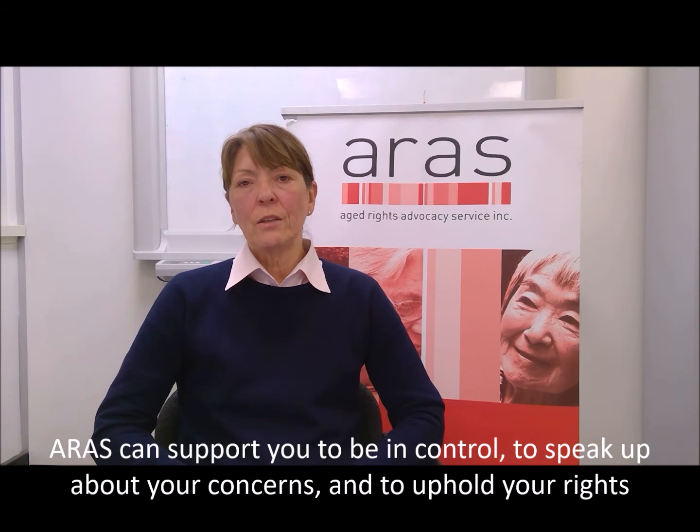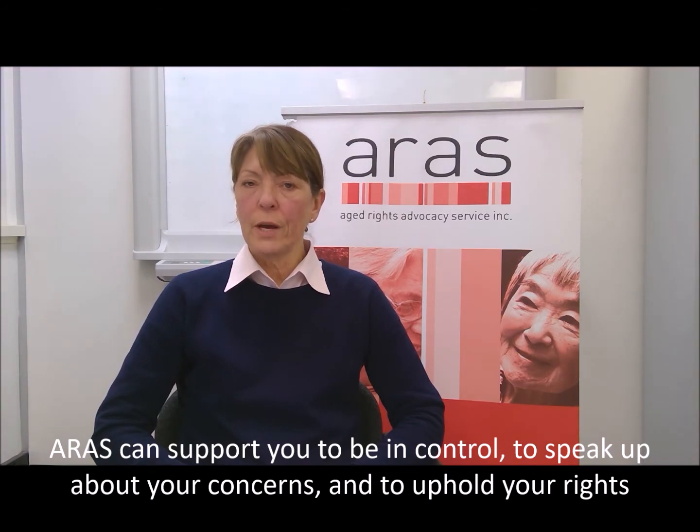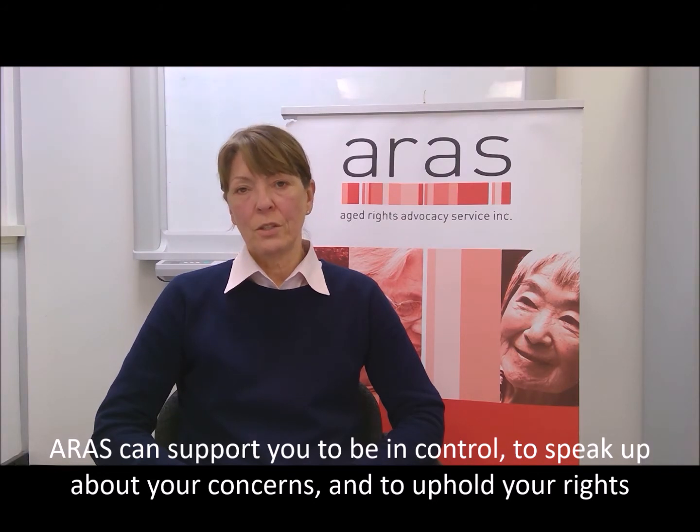A good analogy, I think, of advocacy is that it's a bit like holding someone's hand to cross a busy highway. We don't push you out in front and we don't drag you across the highway. We go with you along that road and we make sure that you agree with the actions that the advocate is taking and that we know exactly what your wishes are.